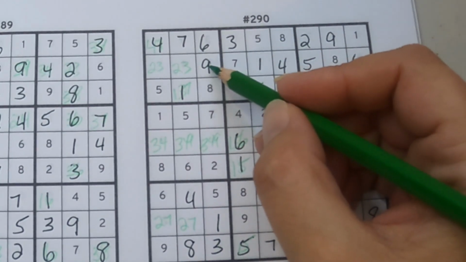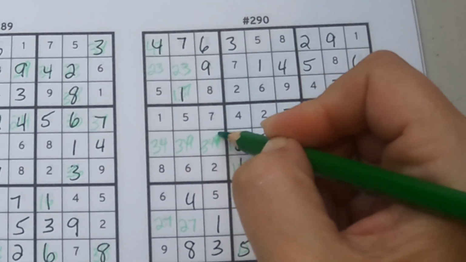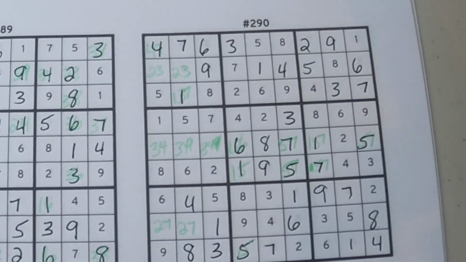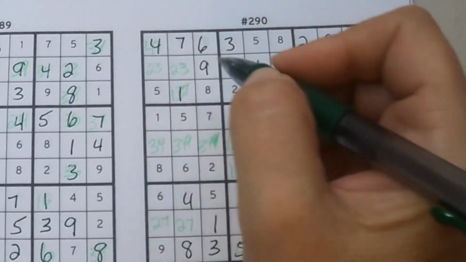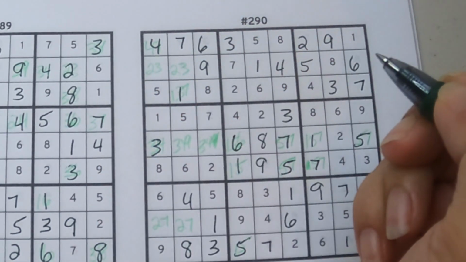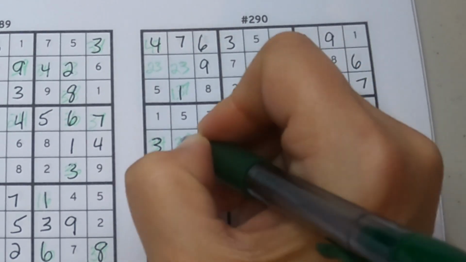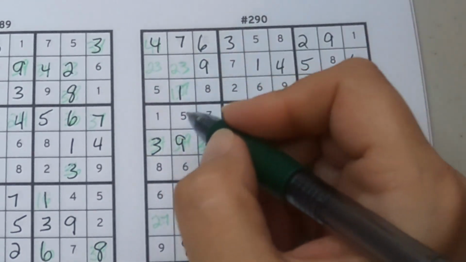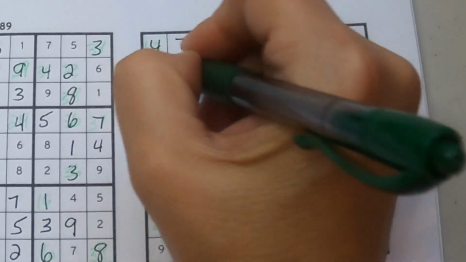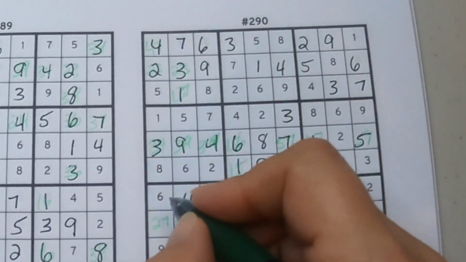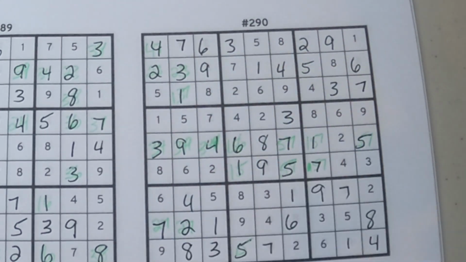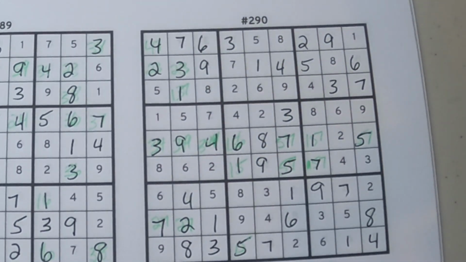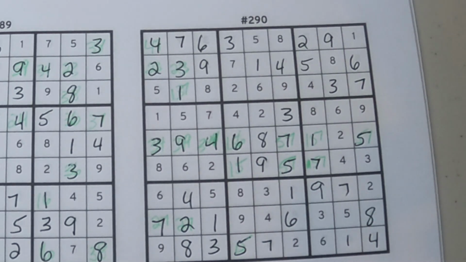All right, so we can get rid of this 9 here. This 4 makes this our 3. So then this is our 4, 9. That 3 makes this our 2, 3. That 2 makes this our 7 and 2. And there we have it for today's puzzle.